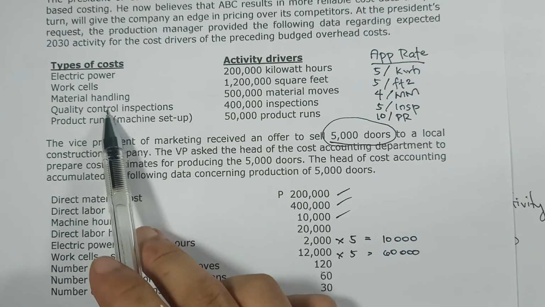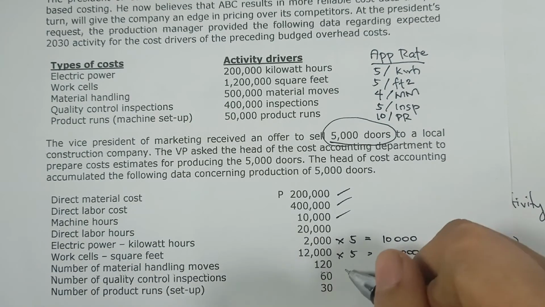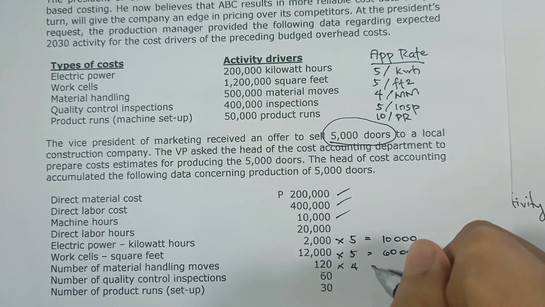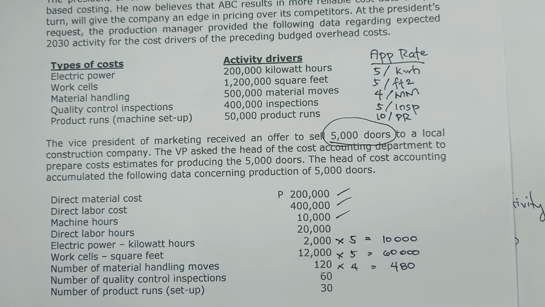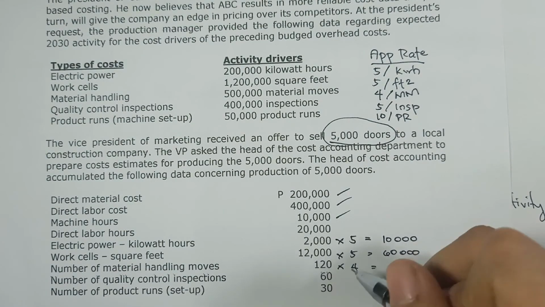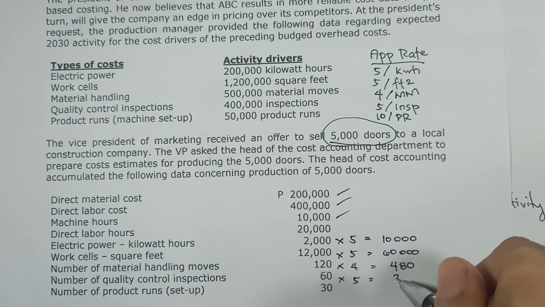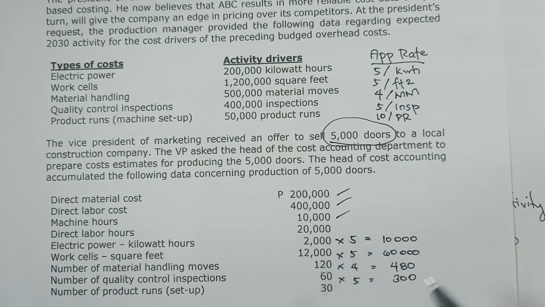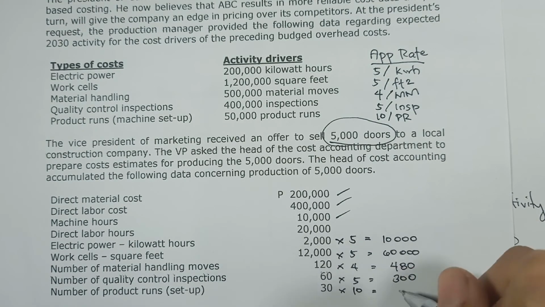For the material handling, only 4 pesos per material move. We made 120 moves. So, 120 times 4, this is equal to 480 pesos. Fourth activity, 5 pesos per inspection. We used 60 inspections. Therefore, 60 times 5, this is equal to 300. Then lastly, product runs. 10 pesos per product run or setup, and then 30 were used. So, 30 times 10 is also equal to 300.